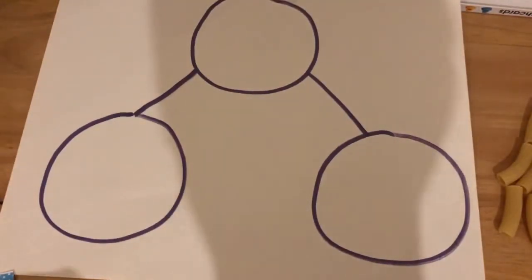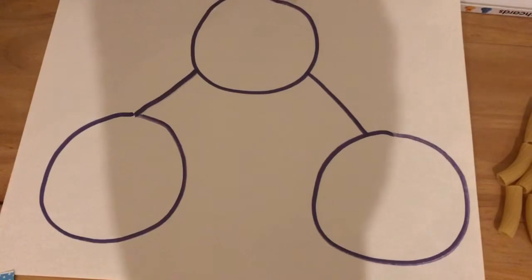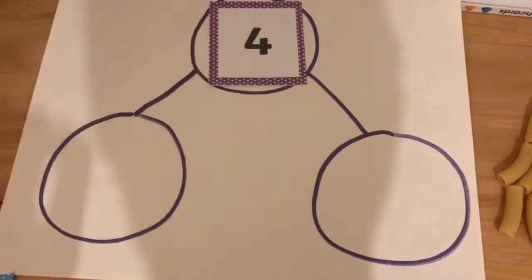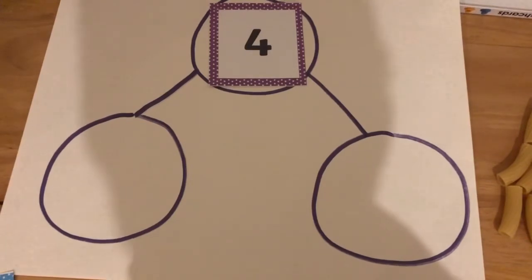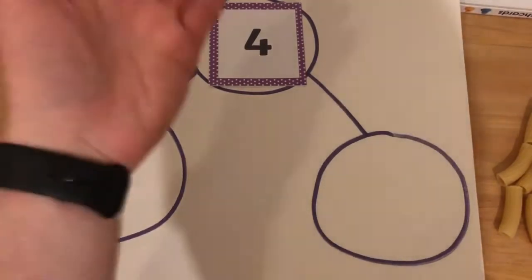Okay, I'm going to put a number into the whole. What is my whole? 4. How many pasta shells am I going to count on? I'm going to count 4 pasta shells onto my whole. Why am I going to count 4? Because that's the number that's in the whole.